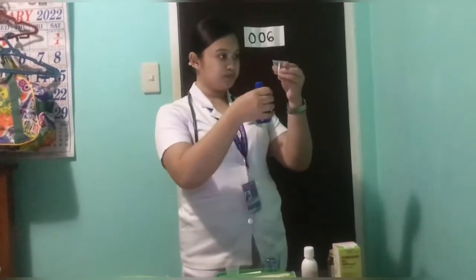For liquid or suspension, shake the bottle if necessary to mix the drug well and to get the right dosage of the medicine. Remove the cap and place it upside down to avoid contamination. Hold the medicine cup with your non-dominant hand and use your eye level to clearly see the labels in the medicine cup, and use your thumb as the marking level.